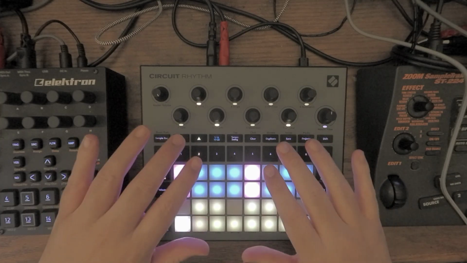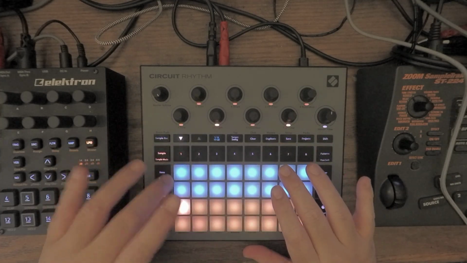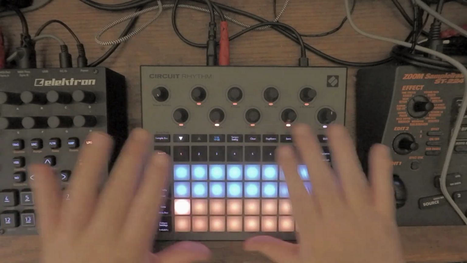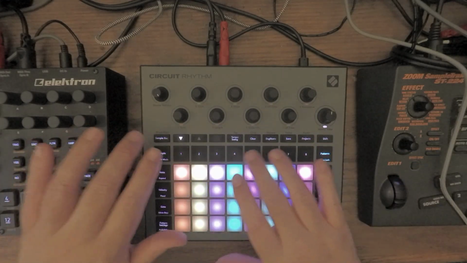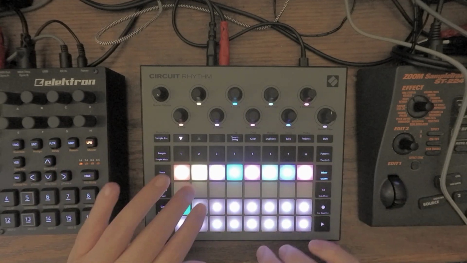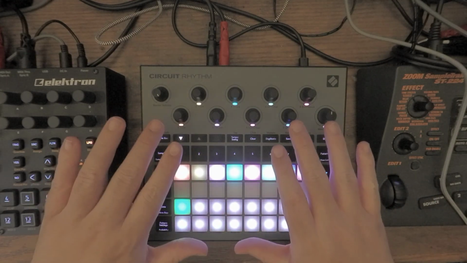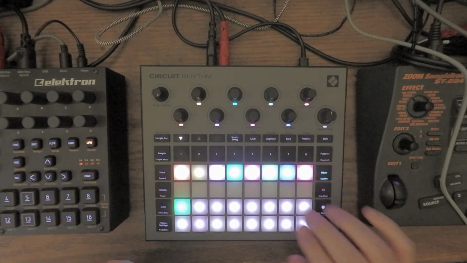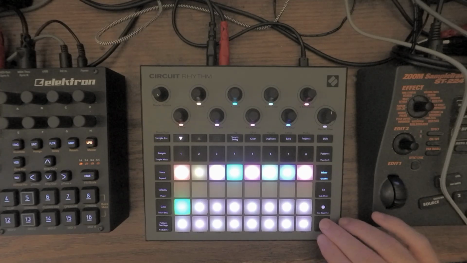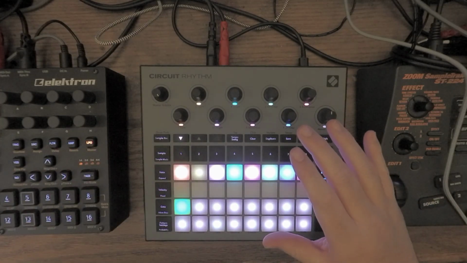So check this out. We're on track 2. If I go back to track 1, I've just got this kick drum here. And the pattern is empty. So now I'm going to copy this pattern from track 2 over to track 1, and I'm going to mute track 2. And now check this out. We're going to hear the exact same pattern that we've been messing around with.